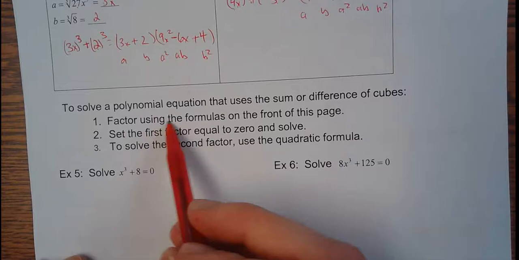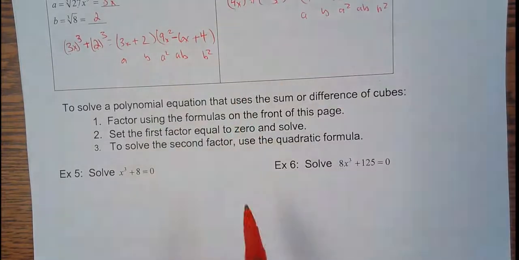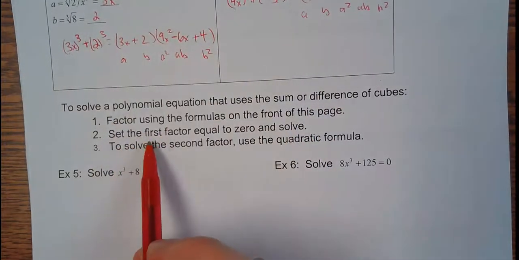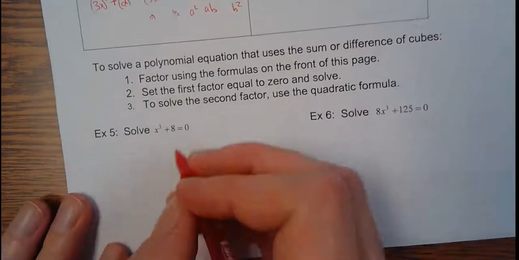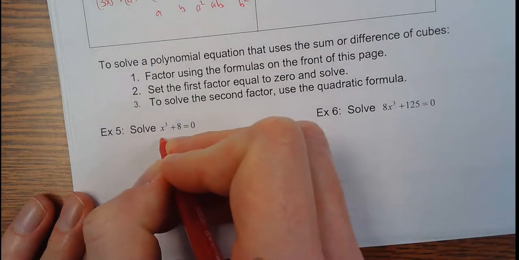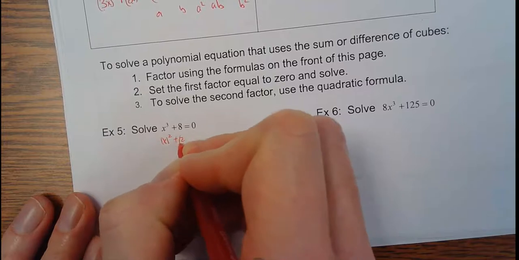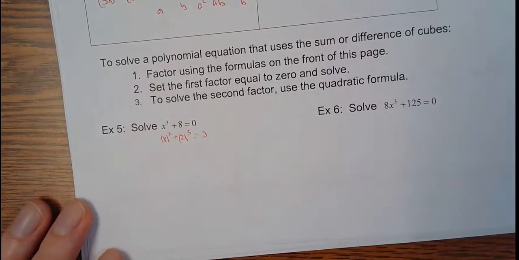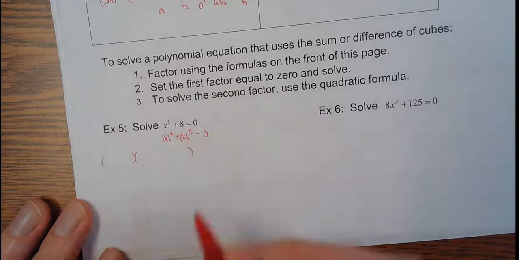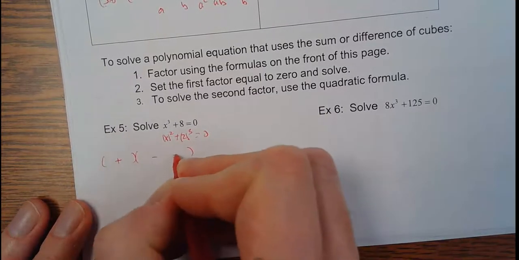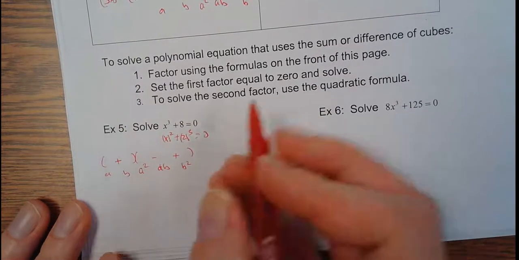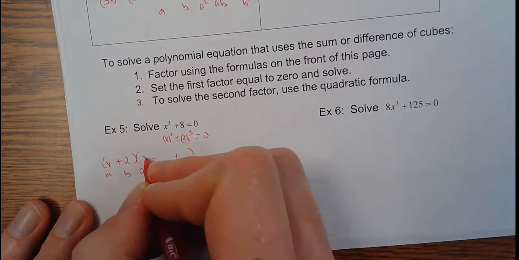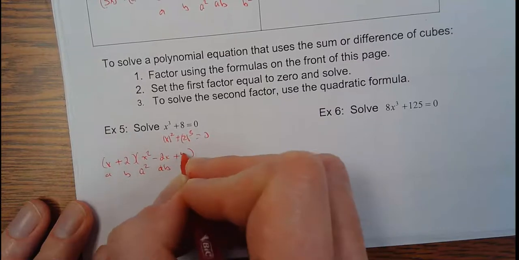Okay, so we're going to factor the formulas using this above, in front of this page that's up here. Set the first factor equal to 0 and solve, and then set the second factor equal to 0, but you're going to have to use a quadratic formula. So go a little bit faster here. So here, this would be x cubed plus 2 cubed equals 0. So if I factor it, remember, small gap, big gap. If it's a plus, go plus, minus, plus. A, B, A squared, AB, B squared: x plus 2, x squared, 2x, and 4.